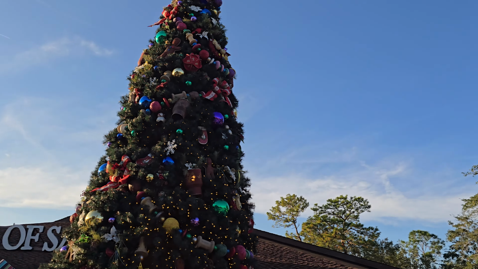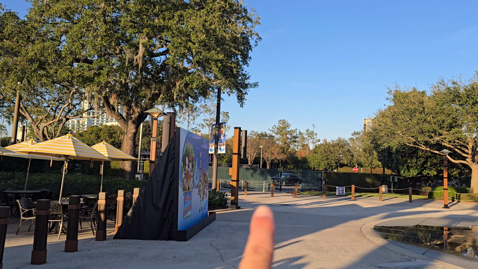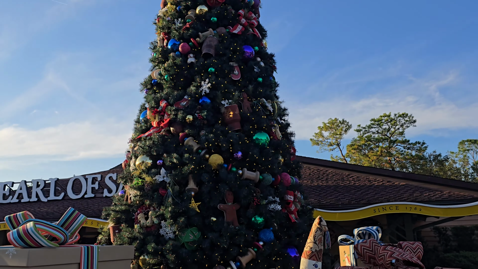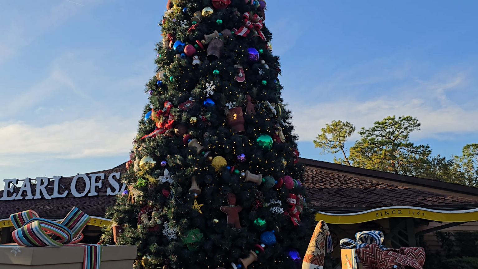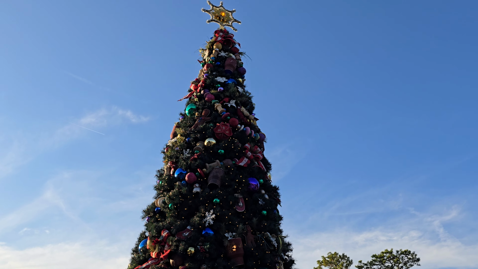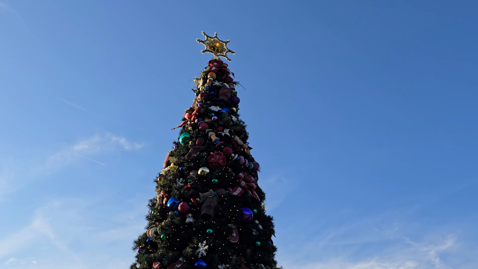If you remember in the past, they used to have a Christmas tree stroll over here. We used to do live videos of it when they were all together. But a few years ago, they decided to spread out all the trees across the entire property of Disney Springs and make it more of a scavenger hunt, which I like more. So let's go do this.